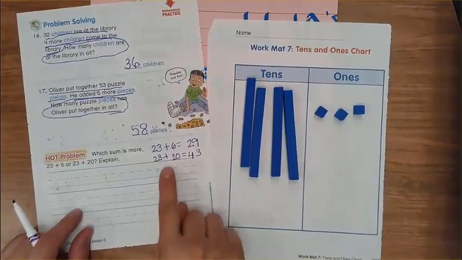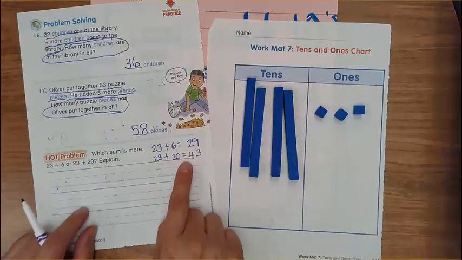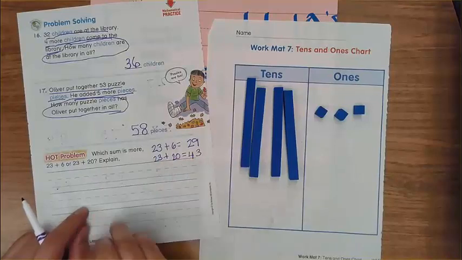So this 23 plus 20 is more because it has more tens, right?